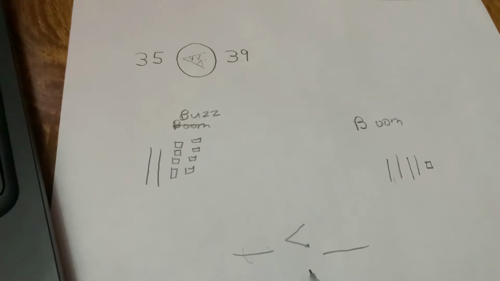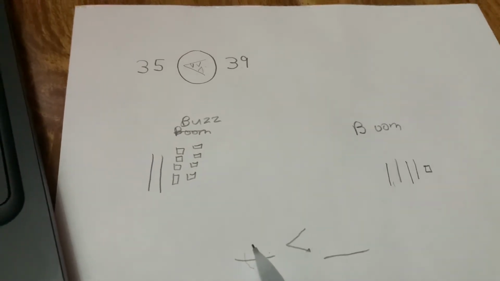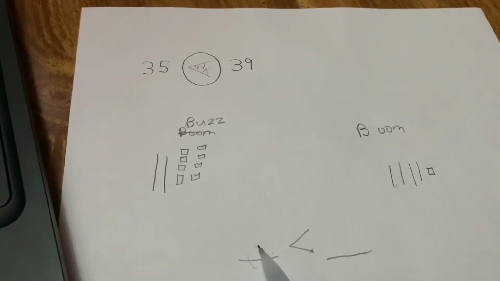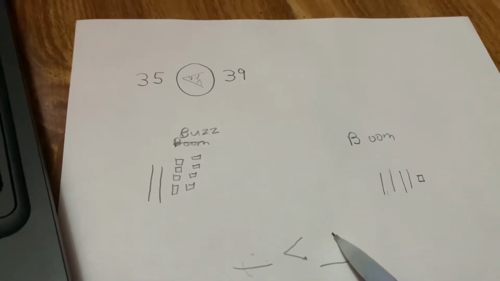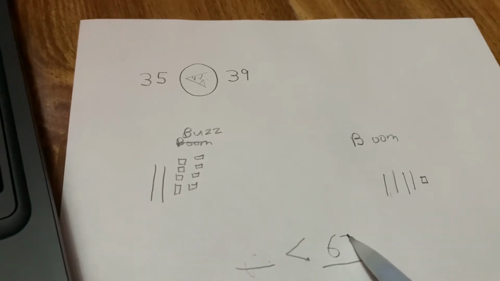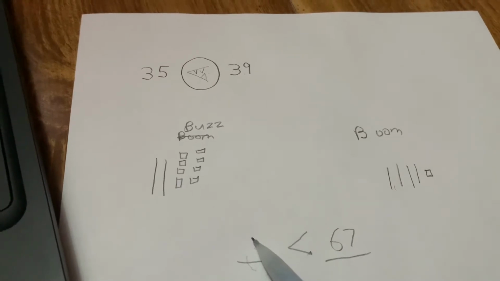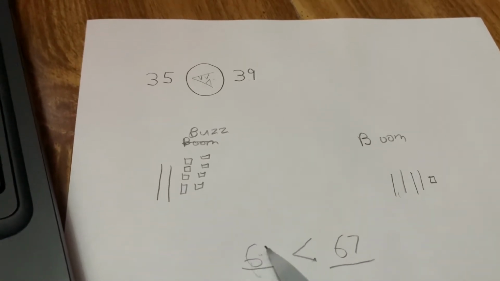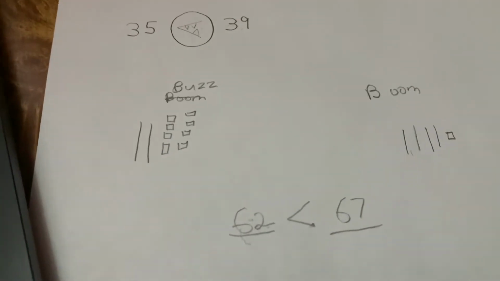Okay, my numbers are 62 and 67. 67 goes here. Oh, you're right, I was wrong. 67 goes here because it is the bigger number, or the greater. 62 goes here because it is smaller.